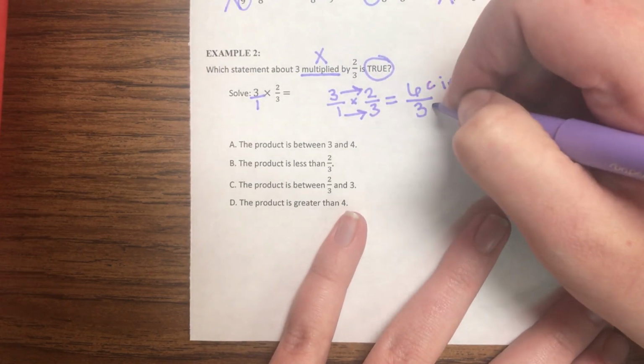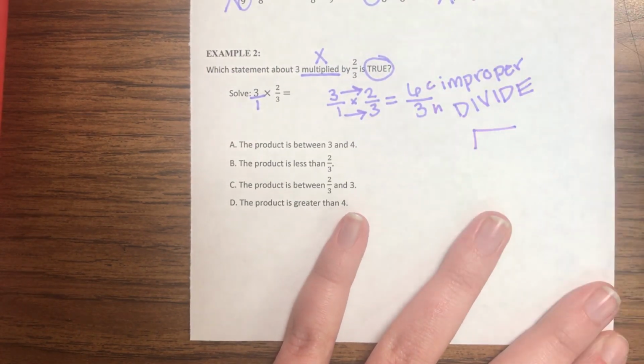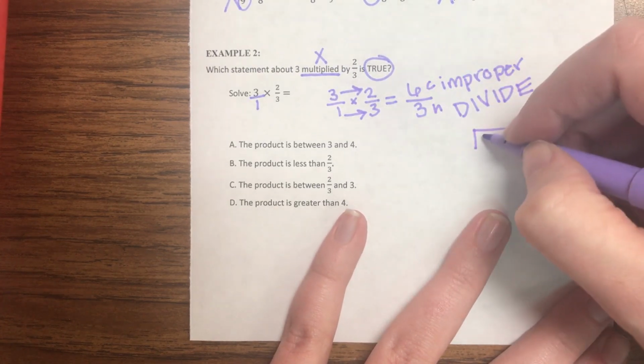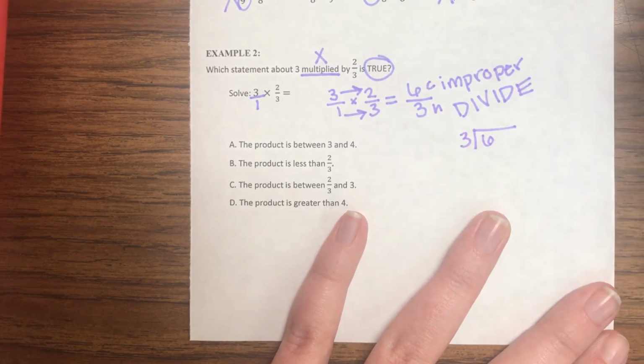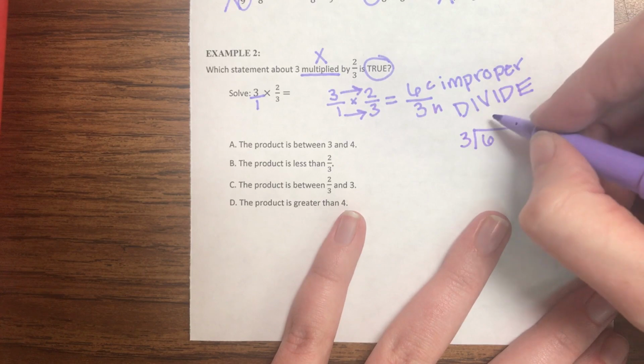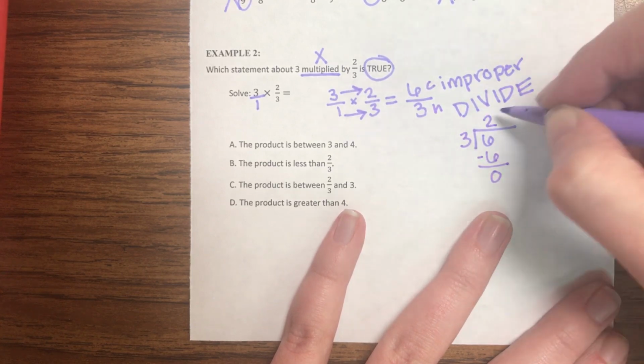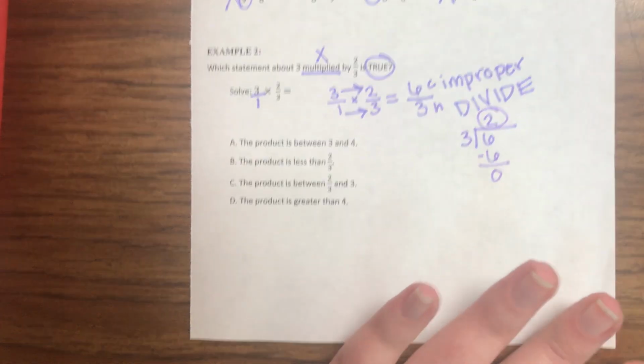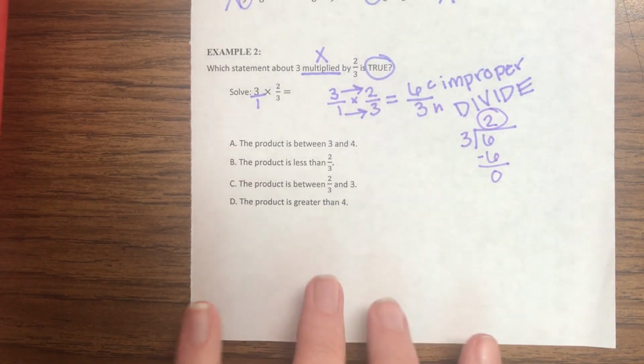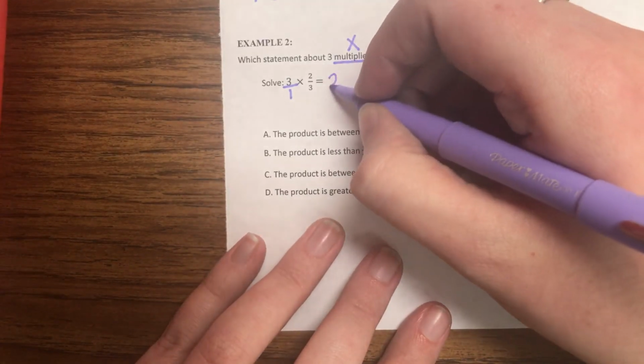So I can label my cowboy and my horse. I'm going to go ahead and divide this. My 6 goes inside, my 3 outside. So 3 goes into 6 2 times. 2 times 3 is 6. Subtract, I get 0. So I have 2. Awesome. So now we can put equals 2.